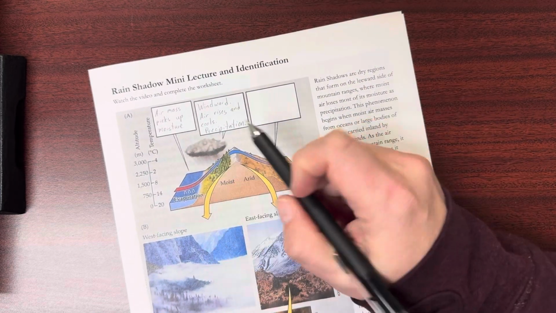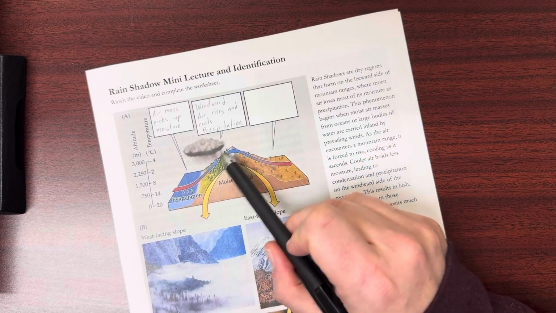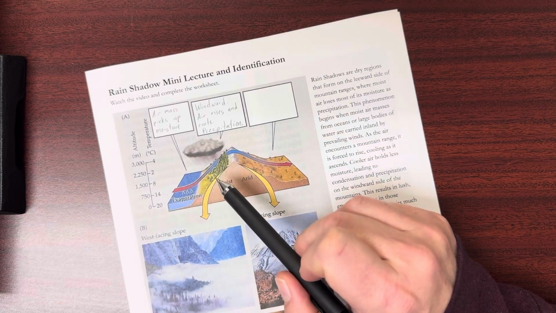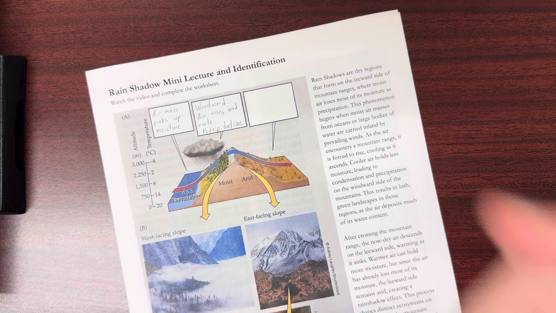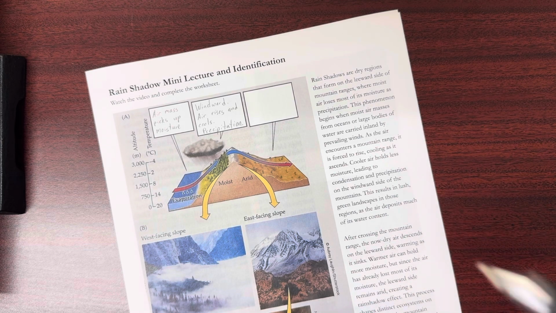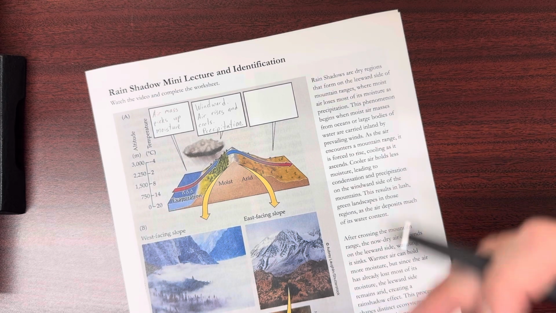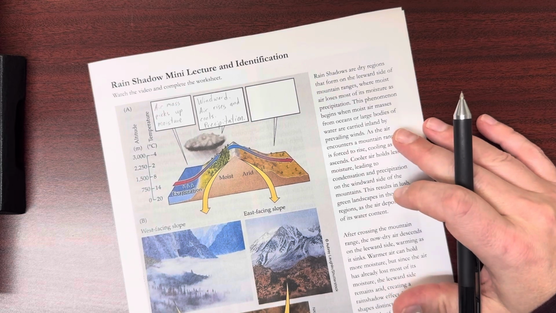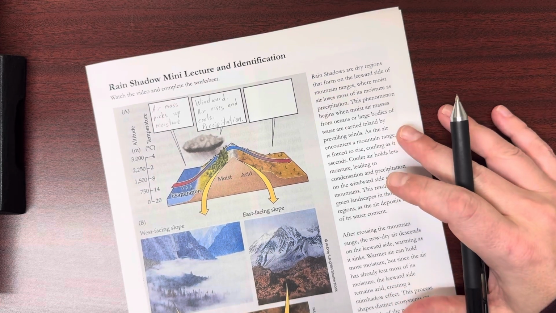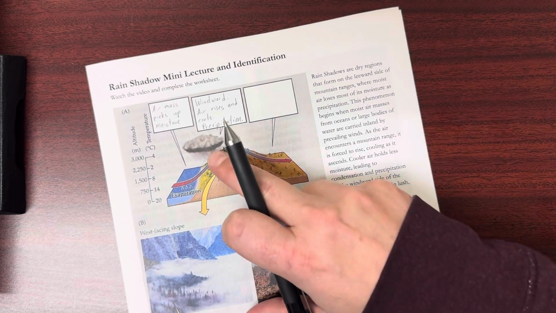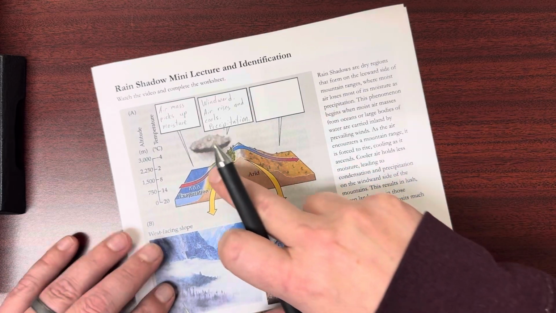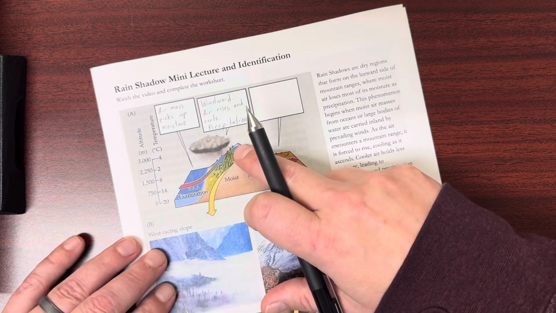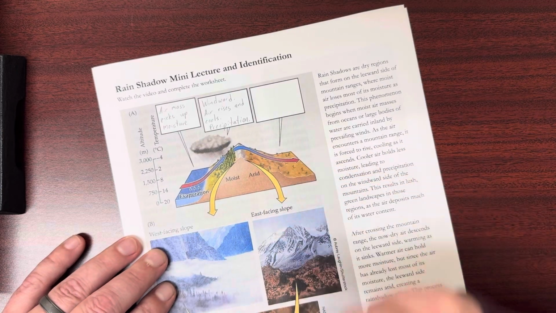And you see on this side, because of all that precipitation, this side of the mountain has a lot of lush forests, lots of trees, bushes, grasses, all the kinds of things that are going to require a large amount of water, right? So oftentimes we say the moisture is squeezed out of there. Now the air continues up over the mountain range, and now it's going to descend on the other side.